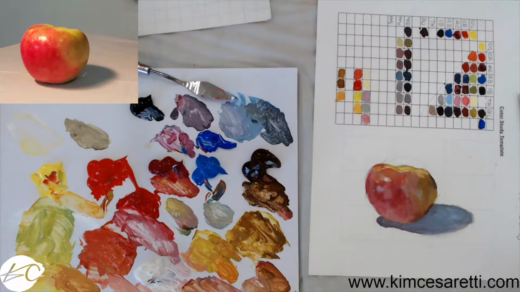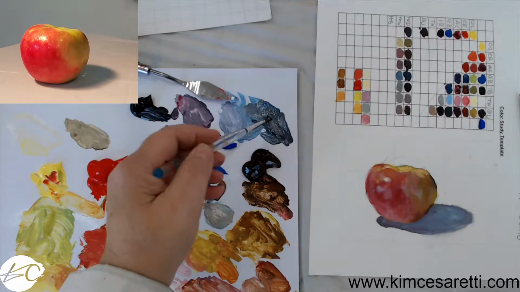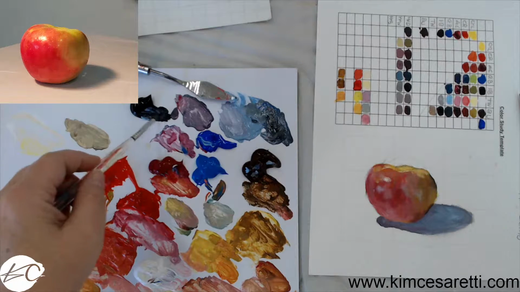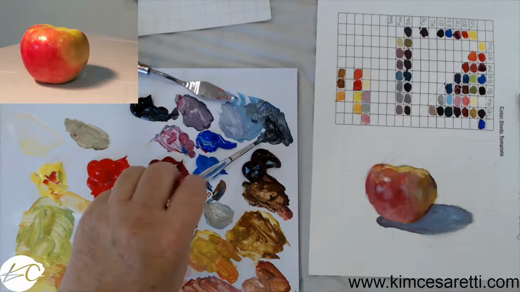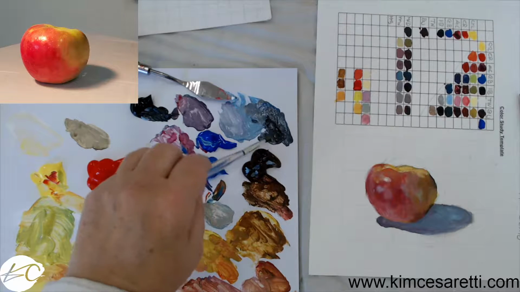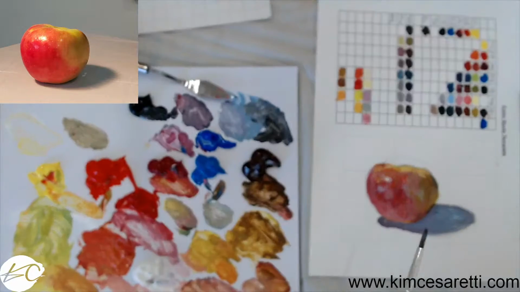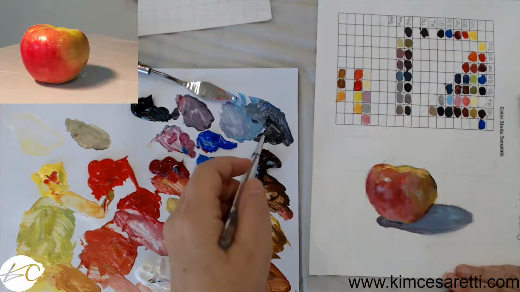You guys can't see that, but now I just think I need the occlusion shadow, so I'm just going to add some black. A lot more black. Let's go and get under this apple there.